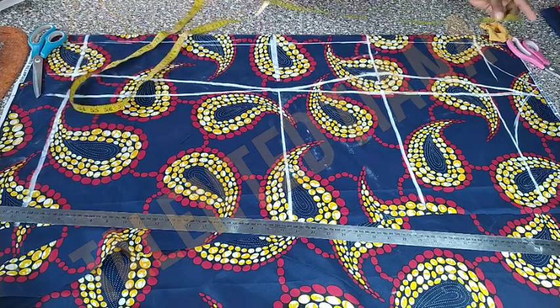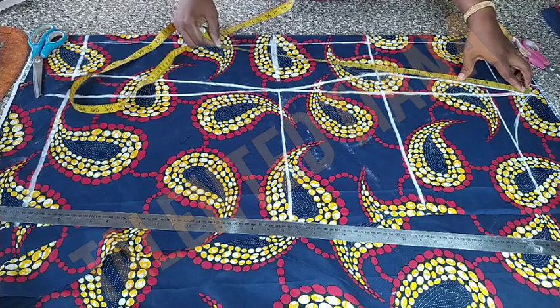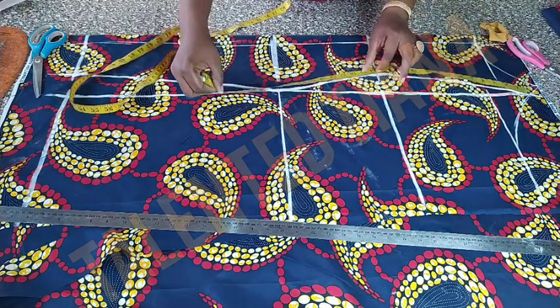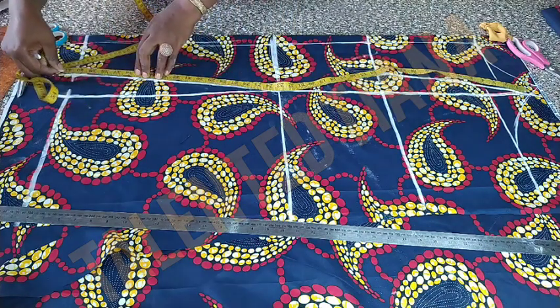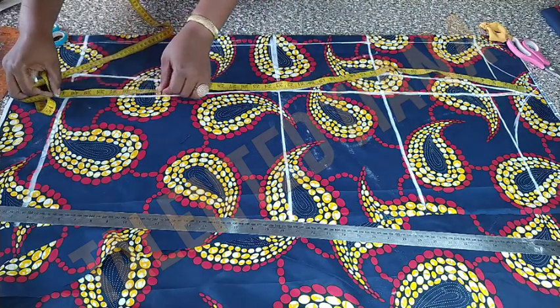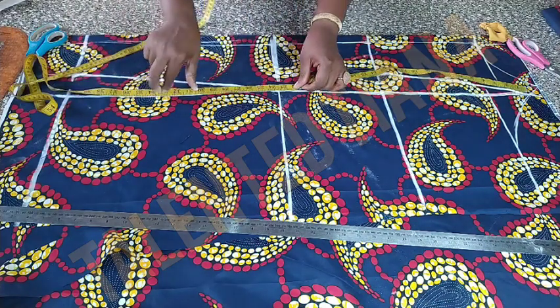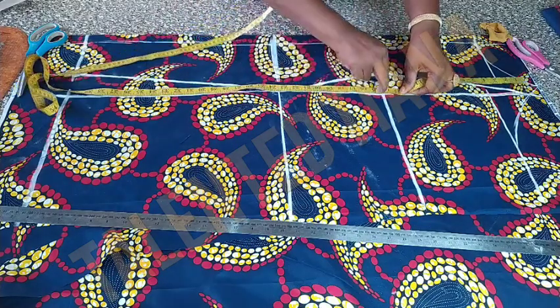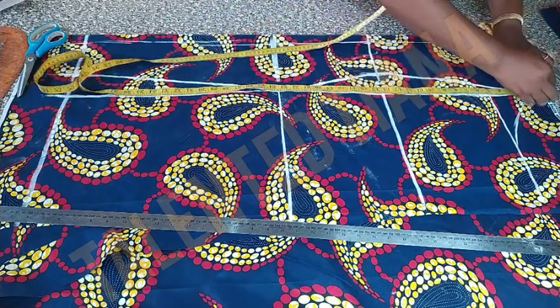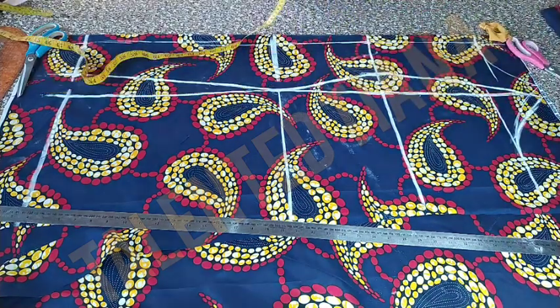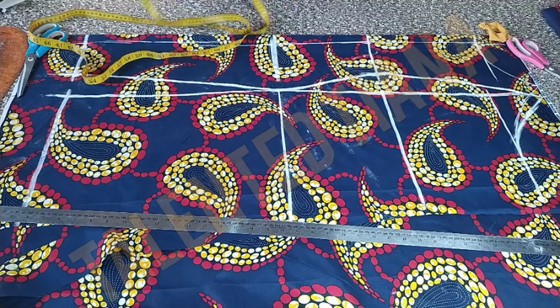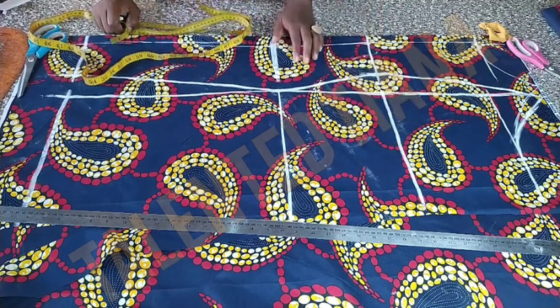So let's measure the same line and make sure that both of them are equal. 40.5. 40.5. And I mark like this. We are done with the pattern drafting now. It's time to get our measurements on it.